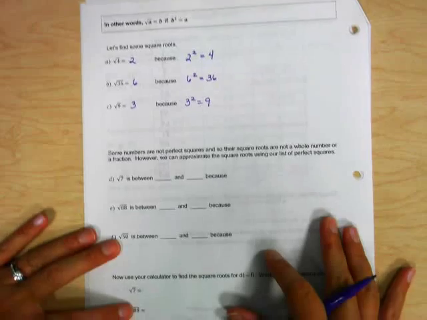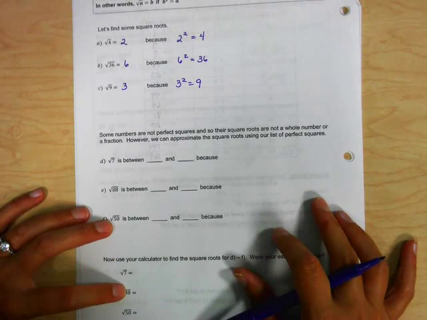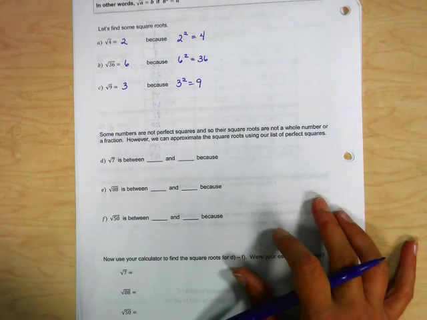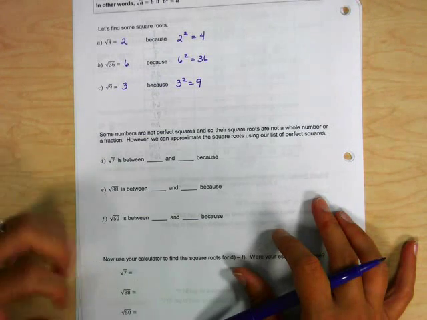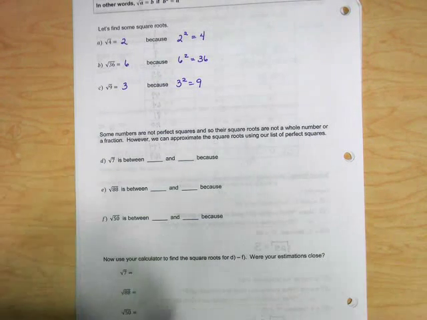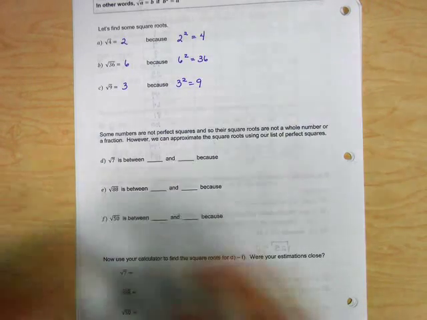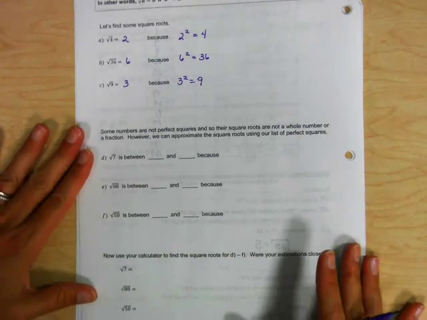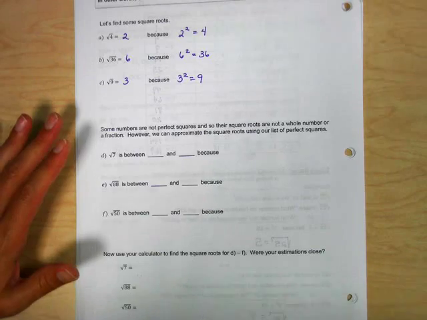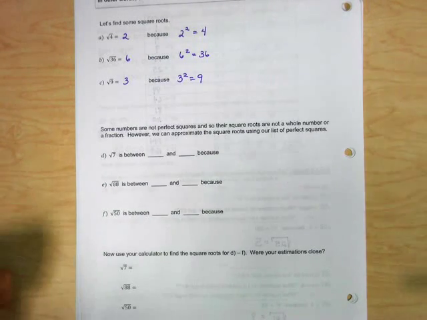Now, some numbers are not perfect squares. So their square roots aren't whole numbers, or they're not nice fractions. But we can approximate the square root by using our list of perfect squares. Now, some of these questions are going to be on the non-calculator portion of your test. So you have to be able to do these.